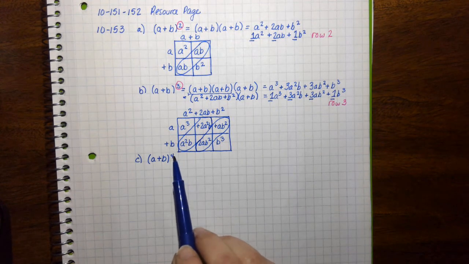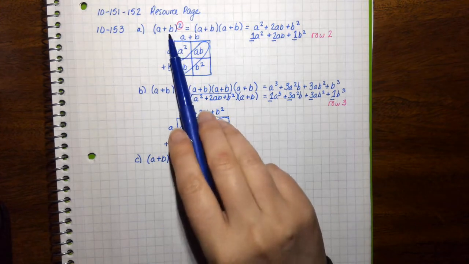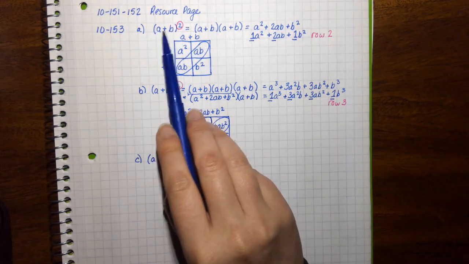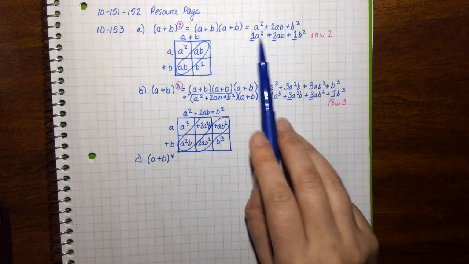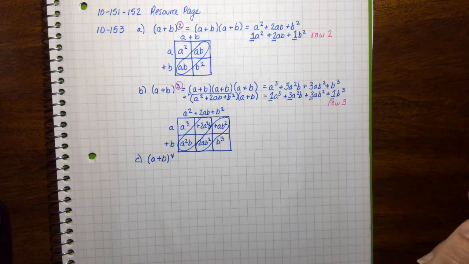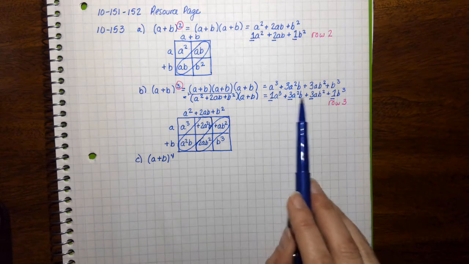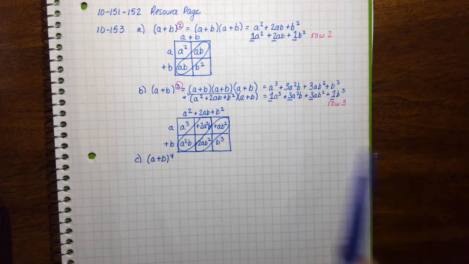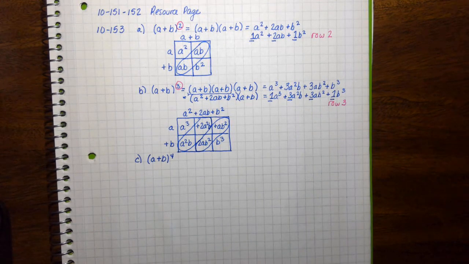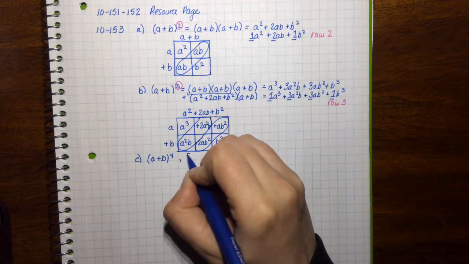Fourth exponent. Notice that the one with the square, the 2 exponent, came out with 3 terms. The one with the third exponent, the cubed, came out with 4 terms. So how many is going to come out of the fourth exponent? 5 terms.